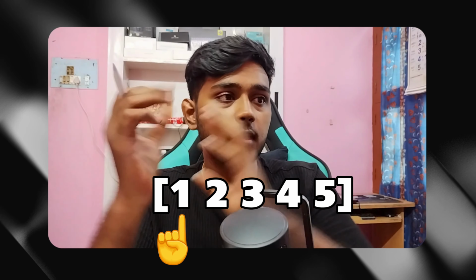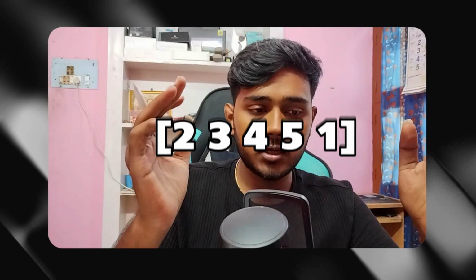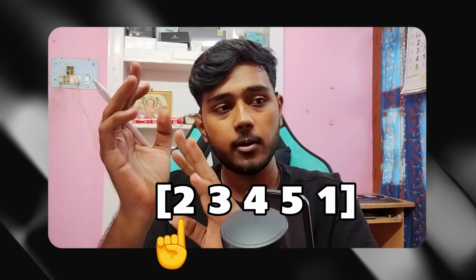I'm doing one rotation. At the first rotation I will pick the first element and put it at the last. I'm just rotating it, right? It is in a sorted format. I'm just picking an element and rotating it. Now if you see the array, it will look like 2, 3, 4, 5, 1. And if I do one more rotation, it will look like 3, 4, 5, 1 and 2. That's what I mean by a rotated sorted array.